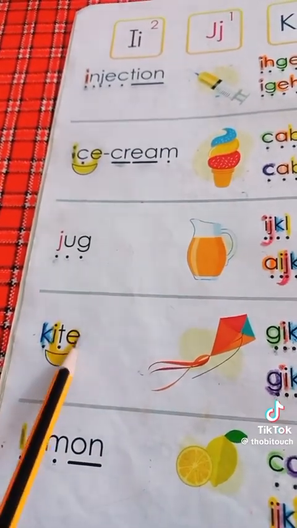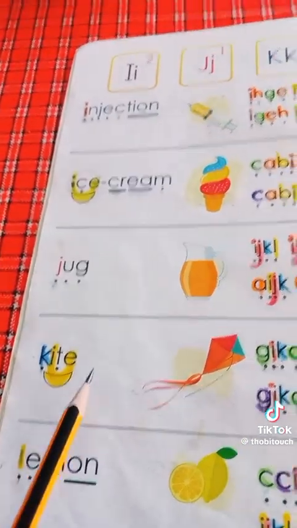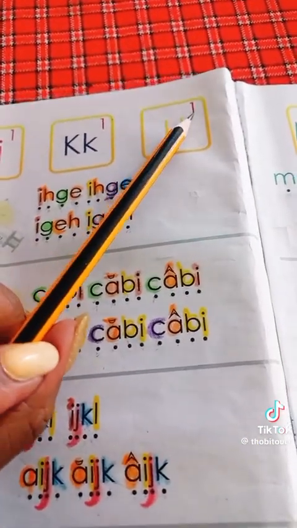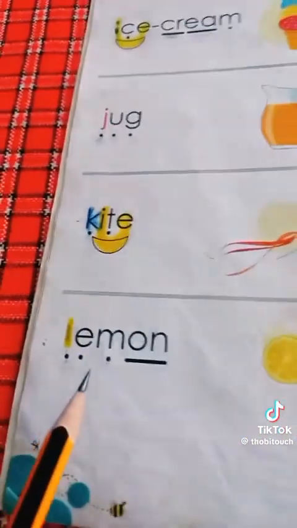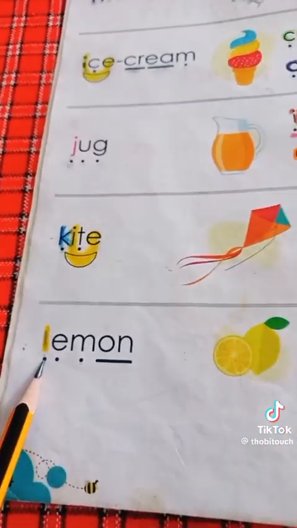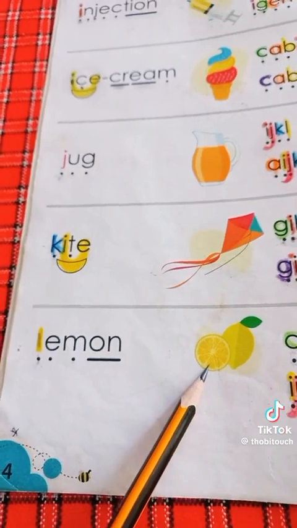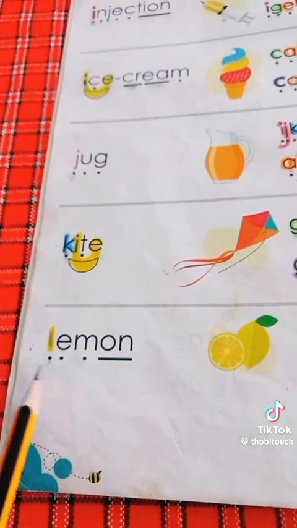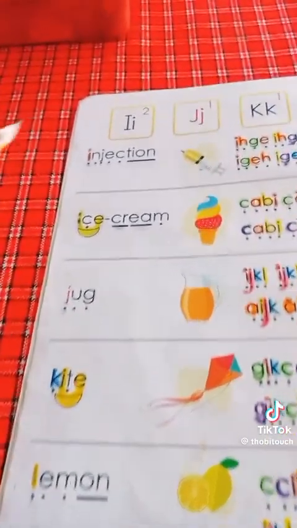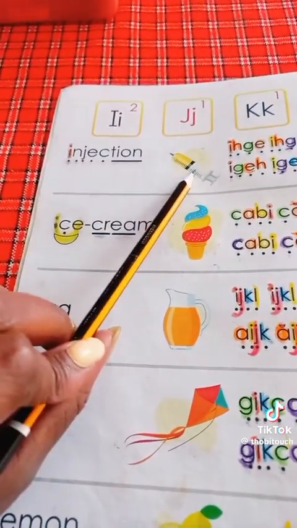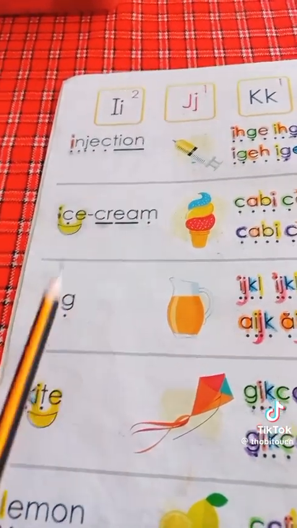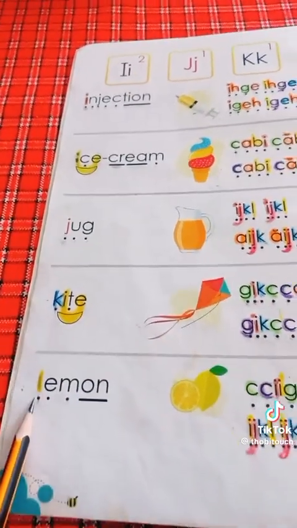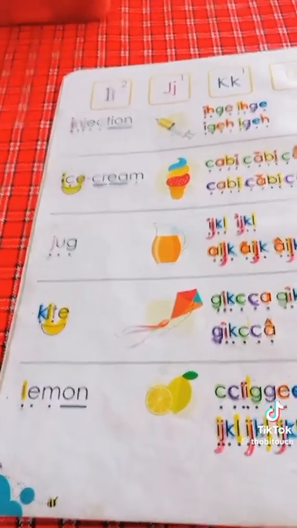And lastly, we have the letter L, which makes one sound, L for lemon. Okay? So, E for injection and I for ice cream, J for jug, K for kite, and L for lemon.